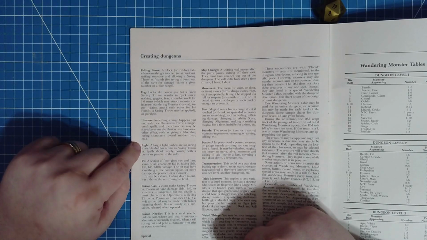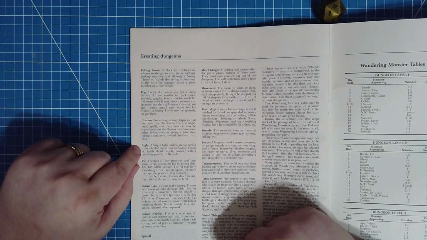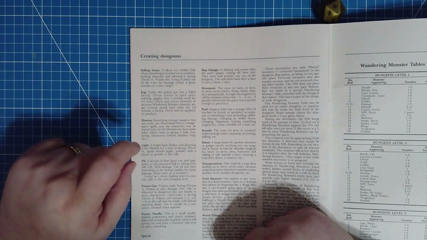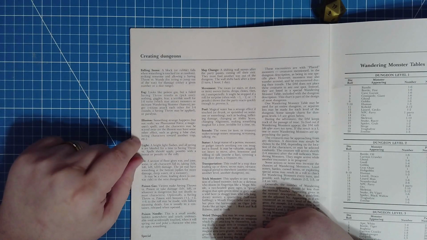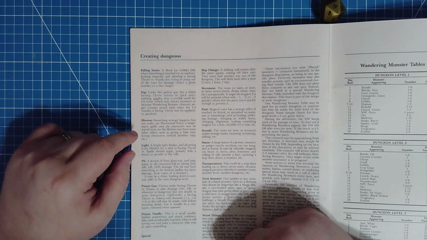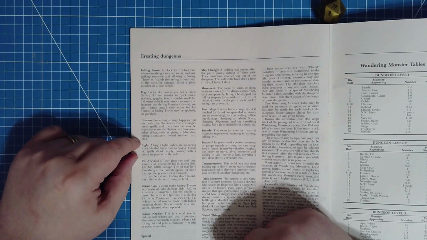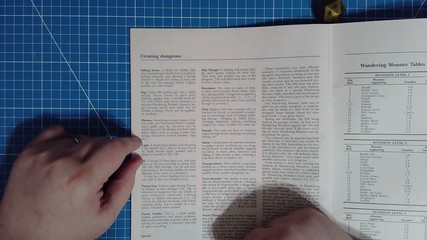Light. A bright light flashes, and all seeing it are blinded for a time. A saving throw versus spells would apply, possibly with a bonus or penalty to the roll. Possibly your monsters in the area know about this if your party's been quite loud. Maybe this is the opportunity for them to attack. If it's like pathetic little ambush monsters.